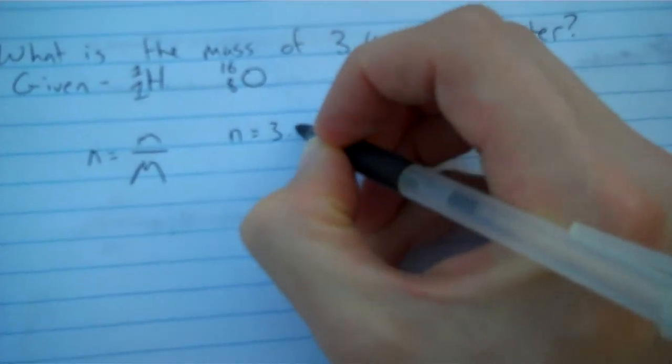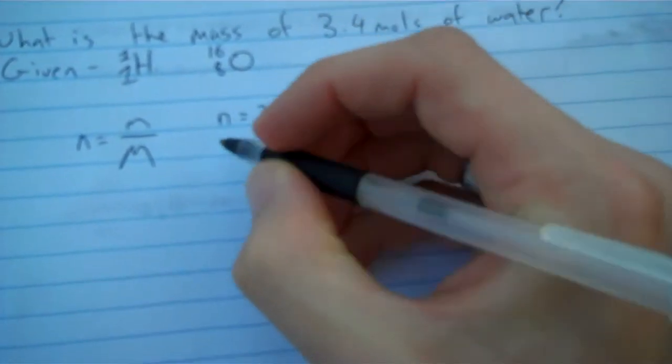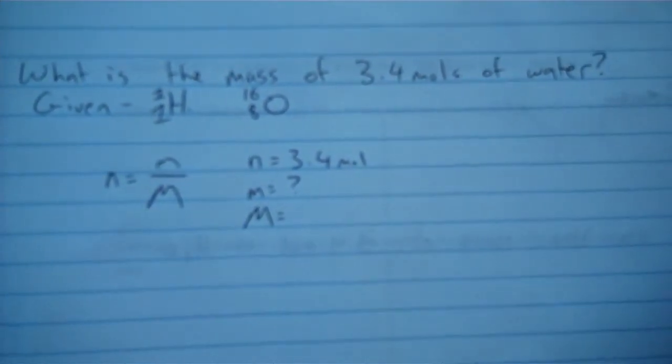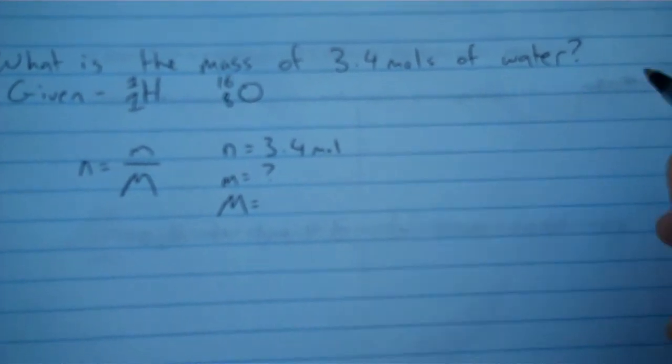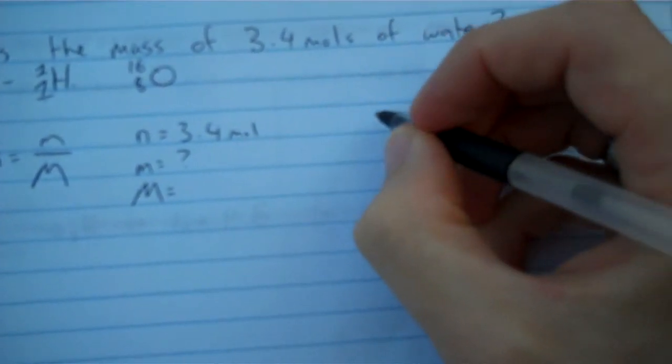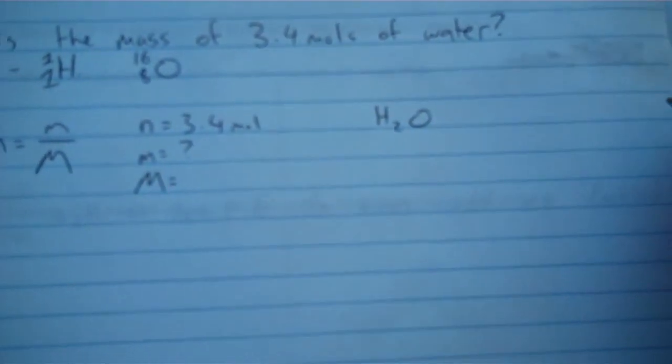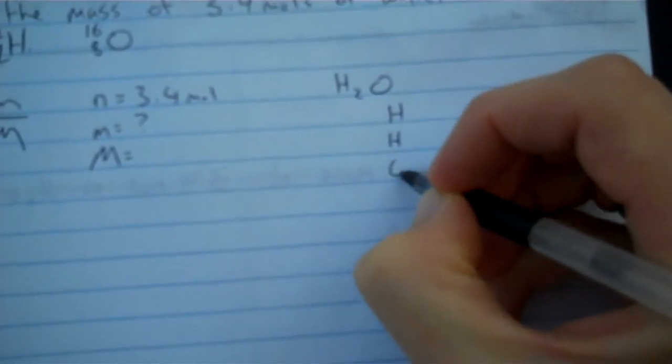And I've been given 3.4 moles. Mass is my unknown. Molar mass, I have enough information to figure it out. The way I figure out molar mass is I write the chemical formula of water, H2O, and I add the molar masses of each component. So H2O is 2 H's and 1 O.